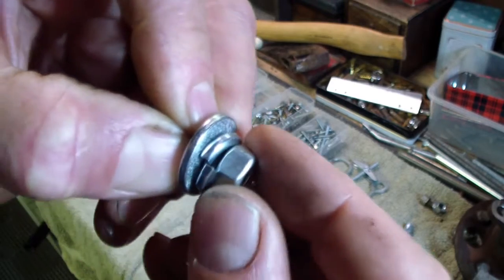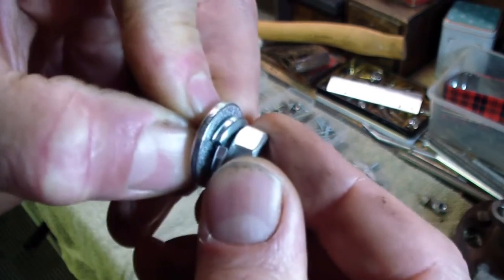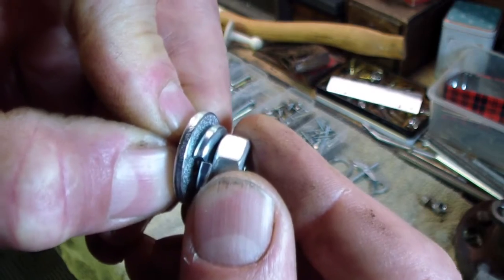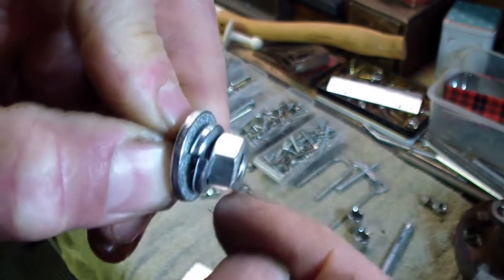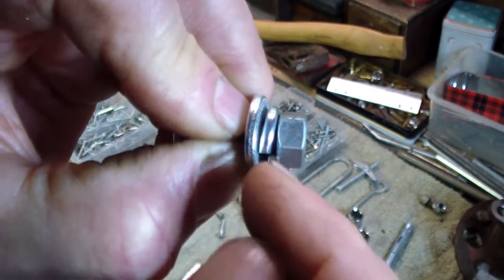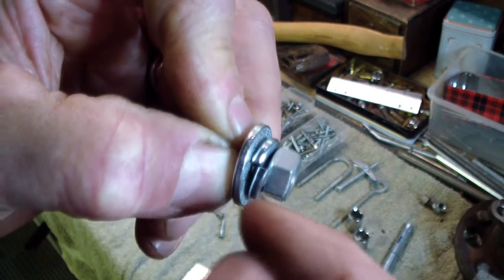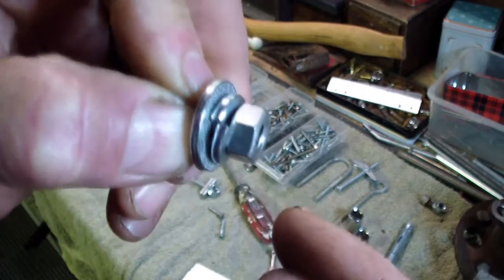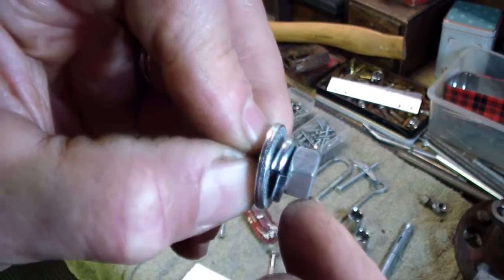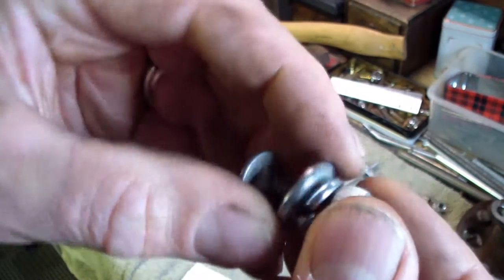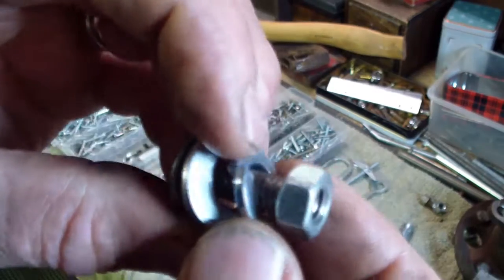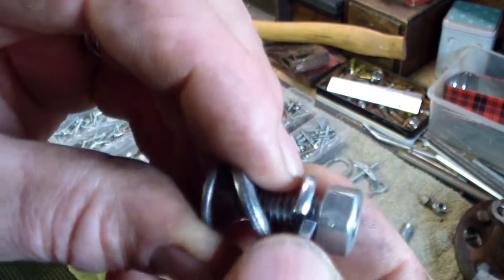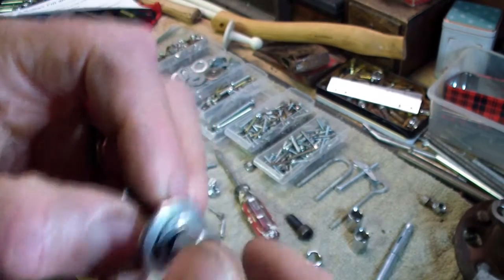It helps to jam it there against the threads so it can't vibrate loose. So the idea of the lock washer is to put more tension on the threads and hopefully prevent the nut from coming loose. So you're often putting stuff together, maybe some furniture or something on your car, and you'll see a lock washer put in. That's what that job is.